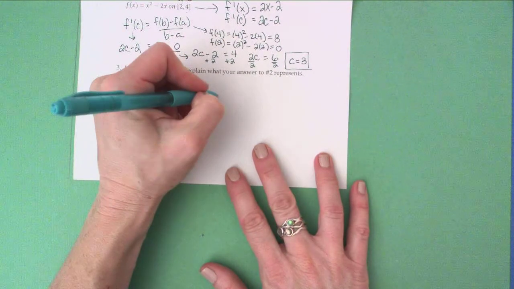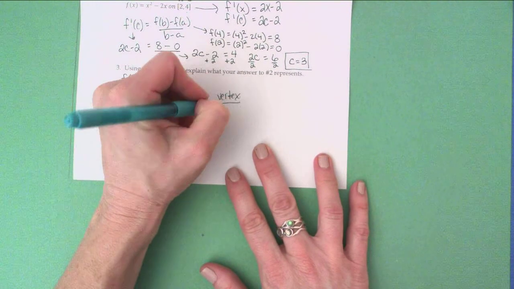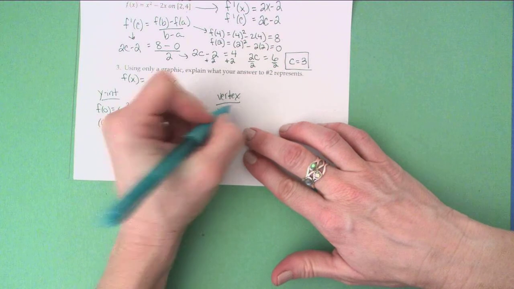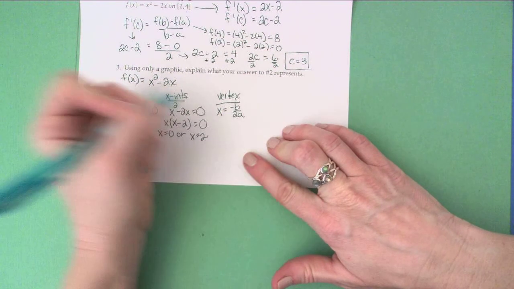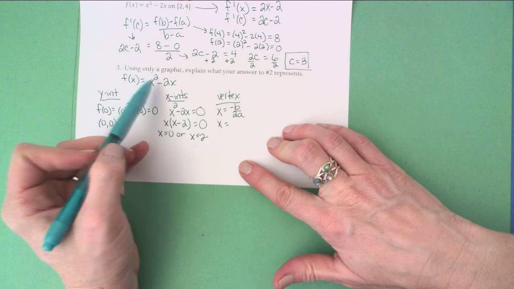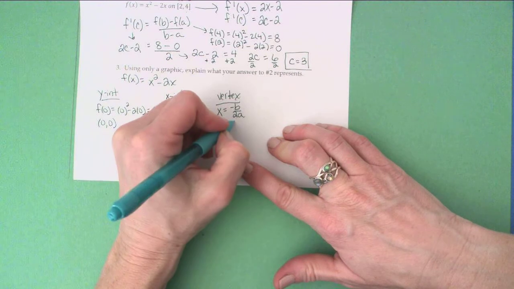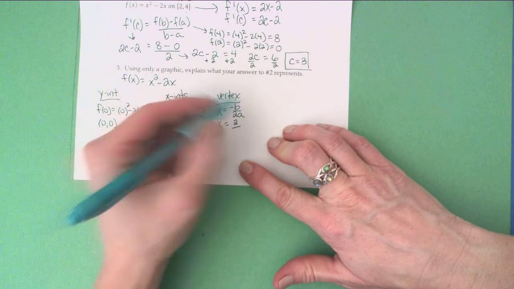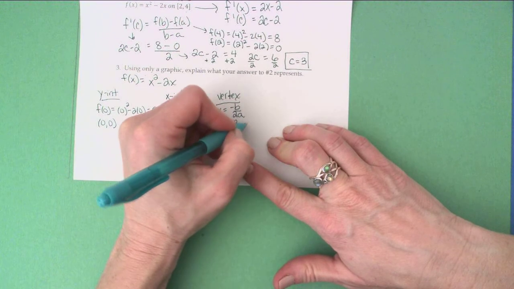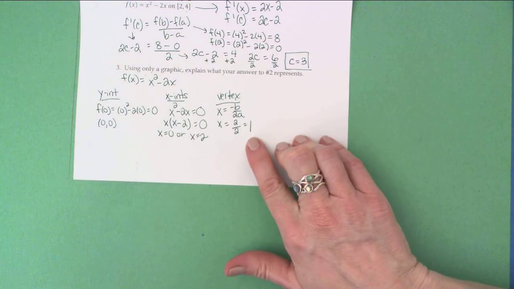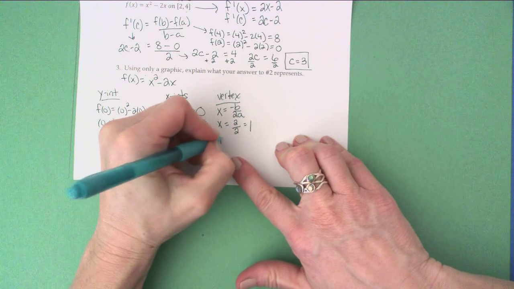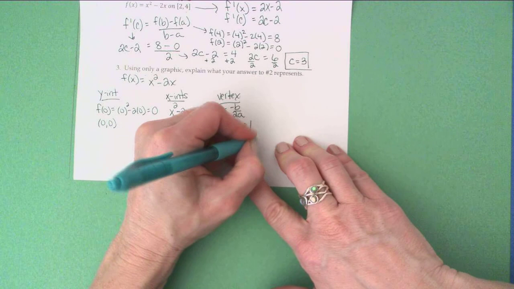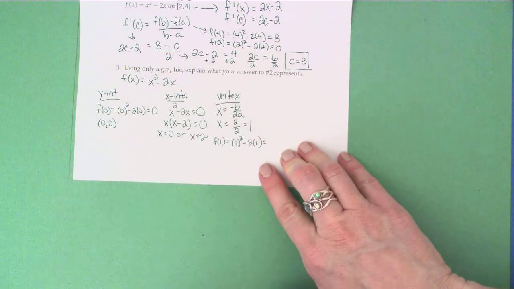I can find my vertex by using the formula x equals the opposite of b over 2a. So the opposite of b is positive 2 divided by 2 times 1 here. 2 times 1 is 2, so my x-coordinate of the vertex is 1. To find the y value, I just plug 1 back in. 1 squared minus 2 times 1 is negative 1.